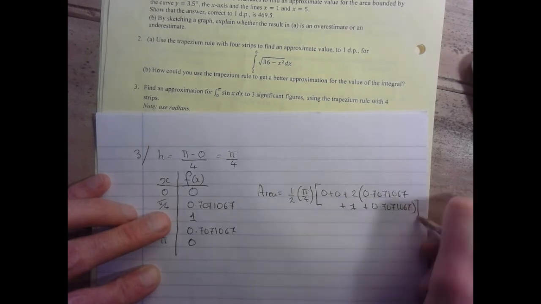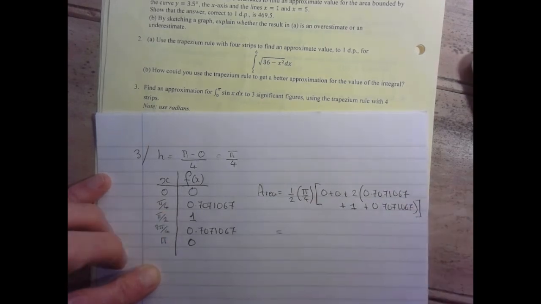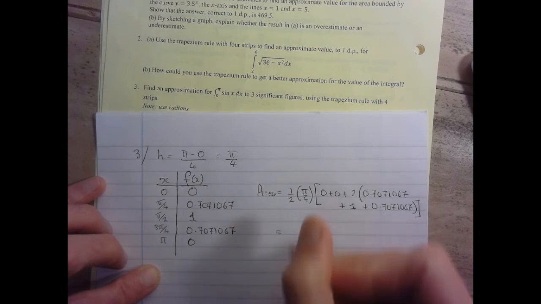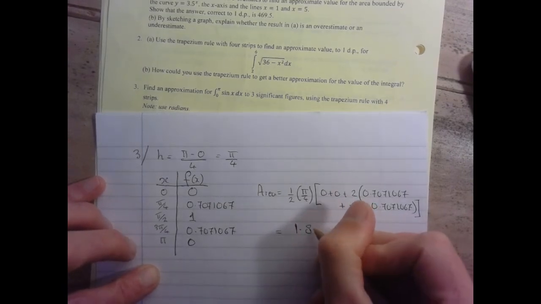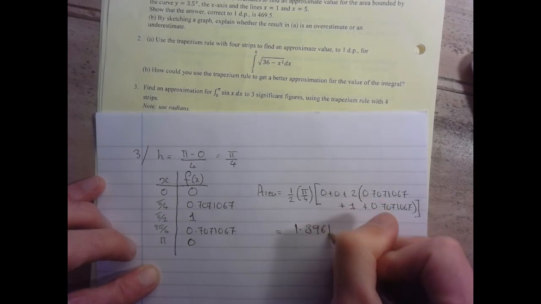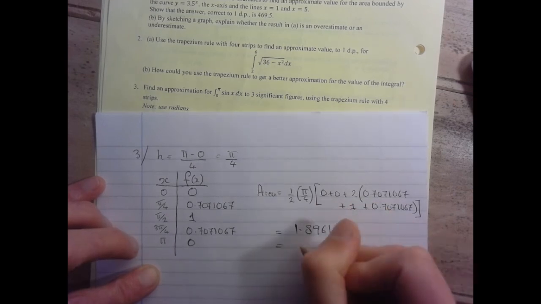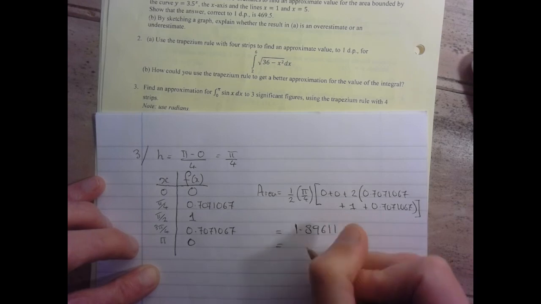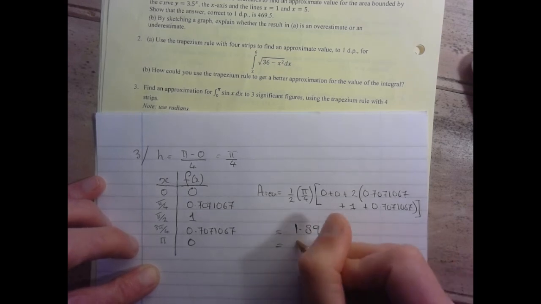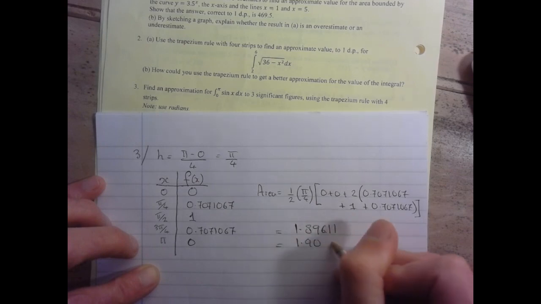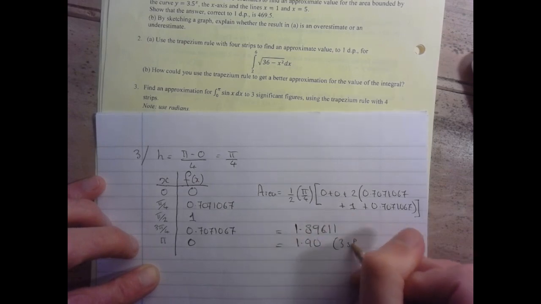Close the small bracket, close the big bracket. Okay, put those all into my calculator and I will get 1.89611, which equals, and I want it to three significant figures, so 1.896 makes a 9 go up to a 10, so it's 1.90 to 3 significant figures.